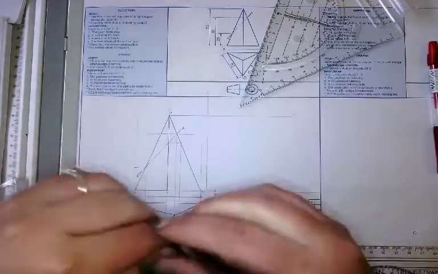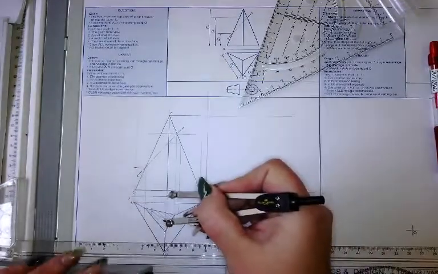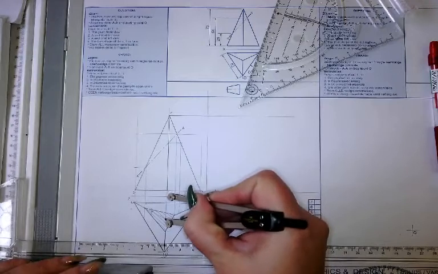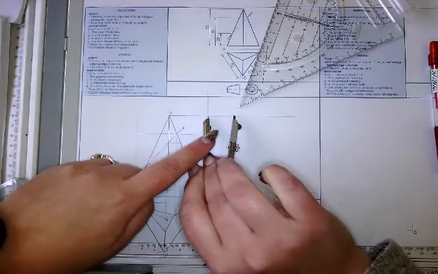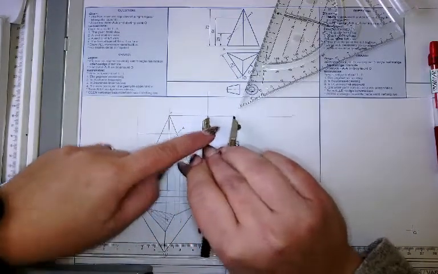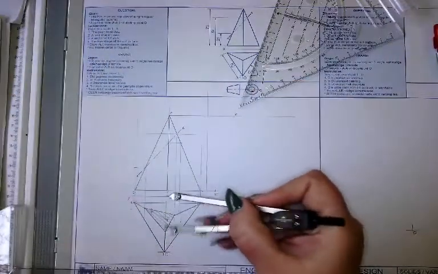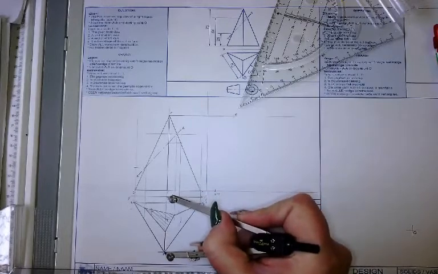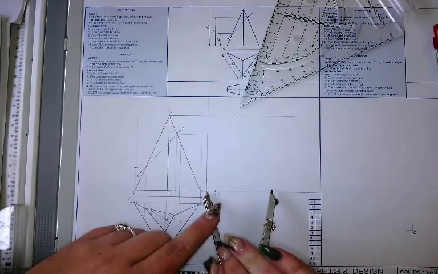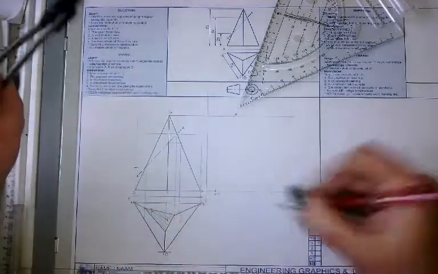Okay? And then from my XY to the peak, follow the peak. There's the peak. And then from the XY to 1, follow, there's 1.